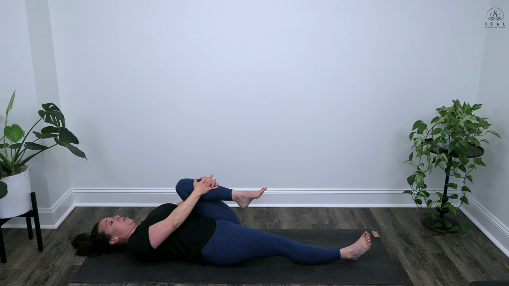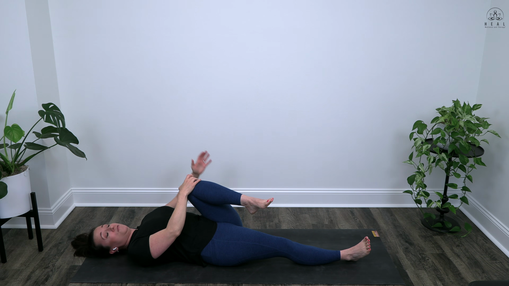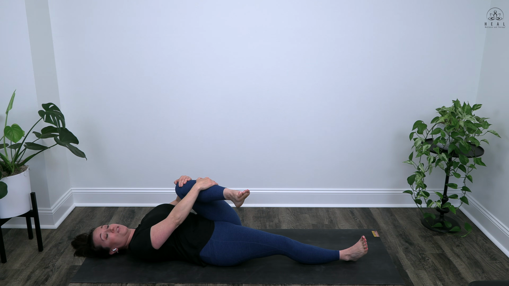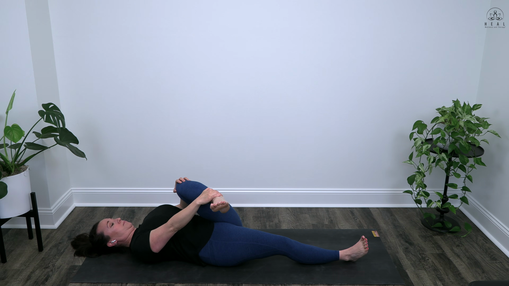Okay, same thing here. So you're taking the left knee and bringing it to the midline-ish of your body. Make sure that the left pelvis stays on the floor. Then left hand supports the left knee. Right hand reach down for the left shin bone or the left ankle, wherever you can reach. Allow yourself to begin here.